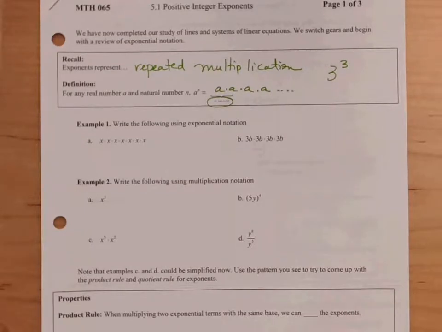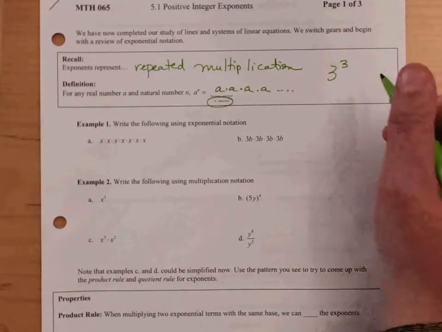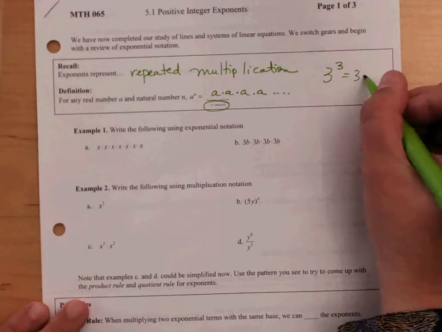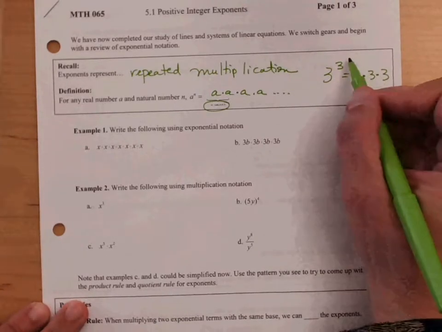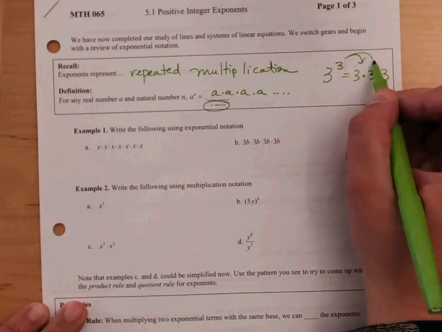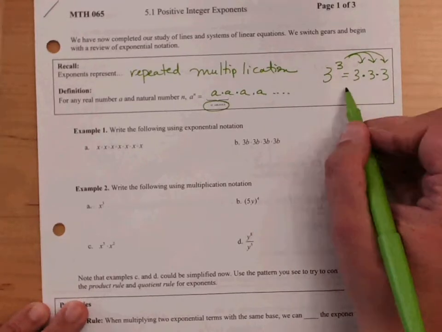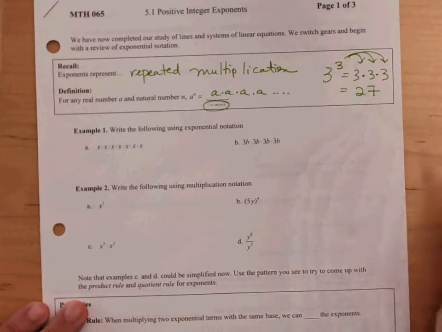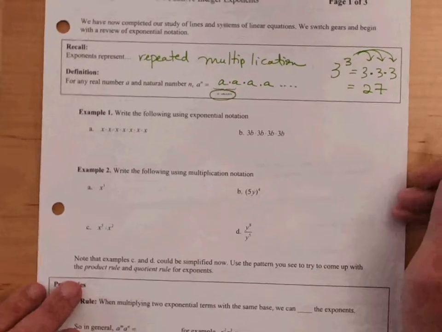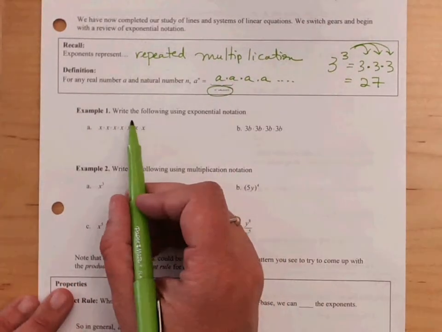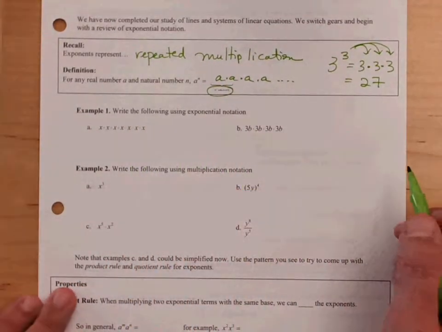It is not 9. It's not 3 times 3. It's going to be 3 times 3 times 3, because that 3 tells me to repeat the base that number of times. You're right, it equals 27. It's a perfect cube.